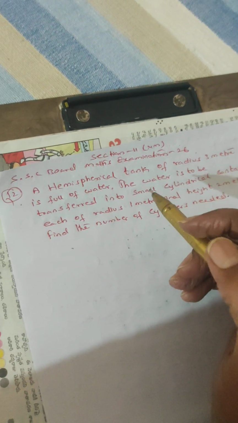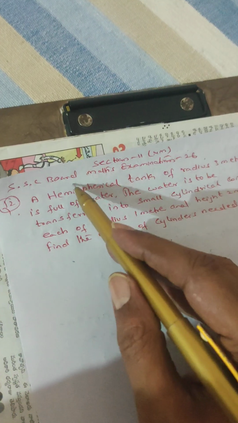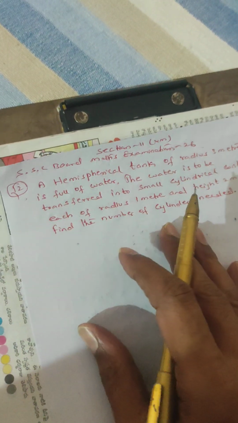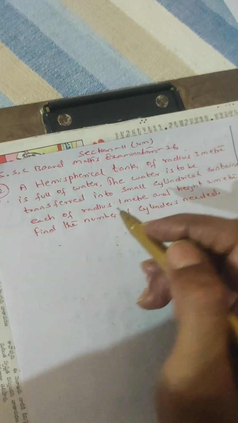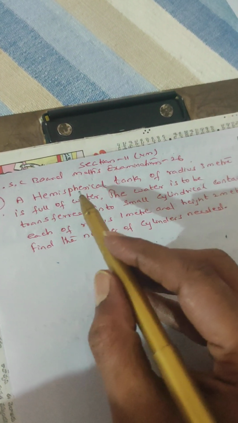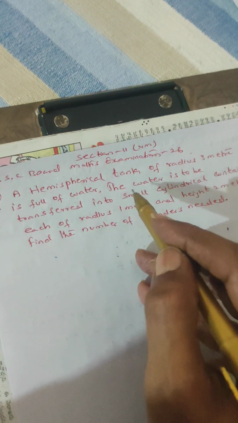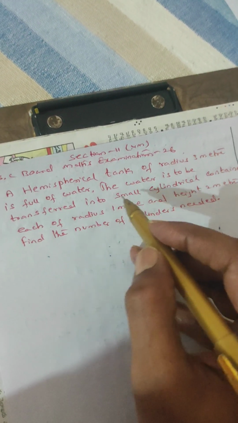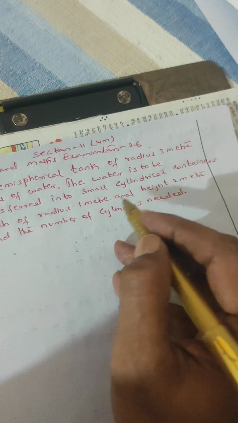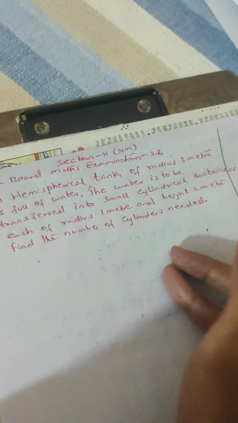Hello everyone, this is the last question, question number 12 of section 2 for 4 marks in the SSC board maths examination 2026. The question is from chapter 10. It states that a hemispherical tank of radius 3 meters is full of water. The water is to be transferred into small cylindrical containers, each of radius 1 meter and height 2 meters. Find the number of cylinders needed.